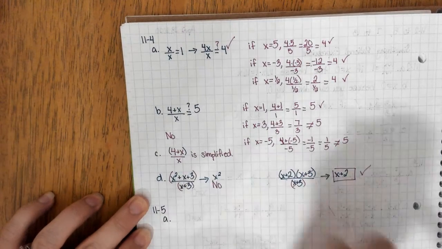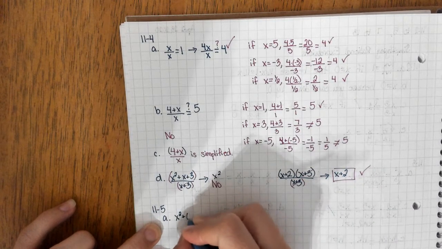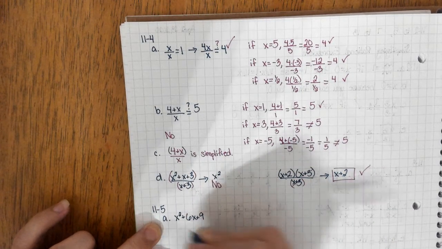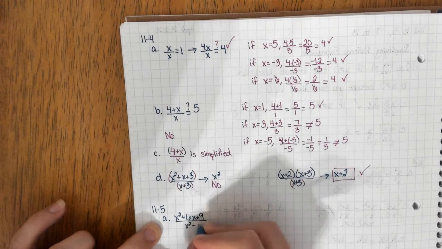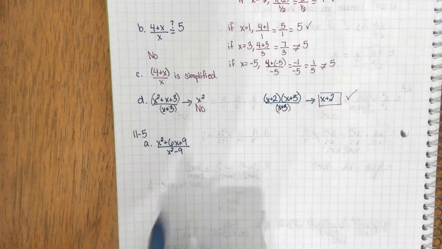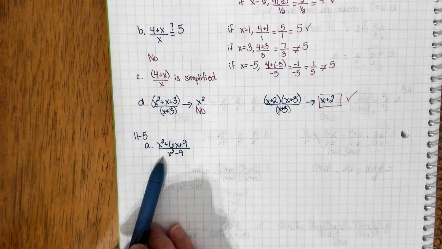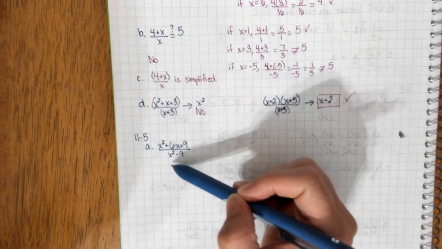So on part A, the numerator is x squared plus 6x plus 9 divided by x squared minus 9. Okay, so take a few seconds to think. What do you think we do here? Nothing can cross out right now. We can't cross out the x squareds.